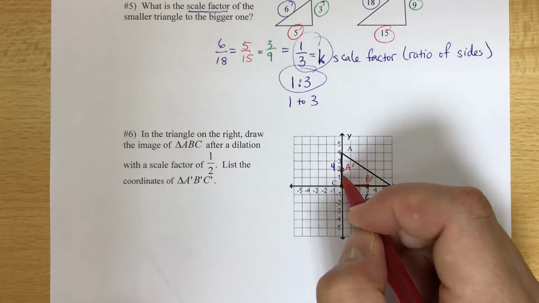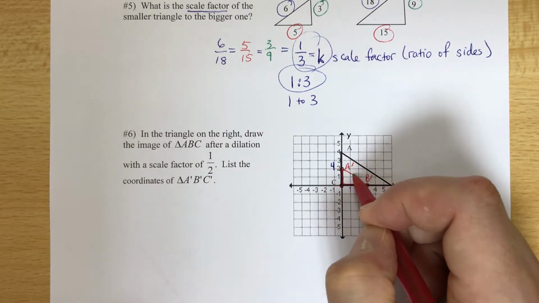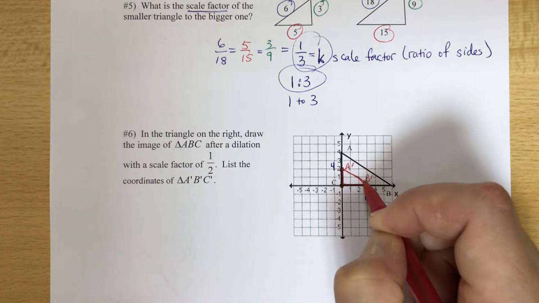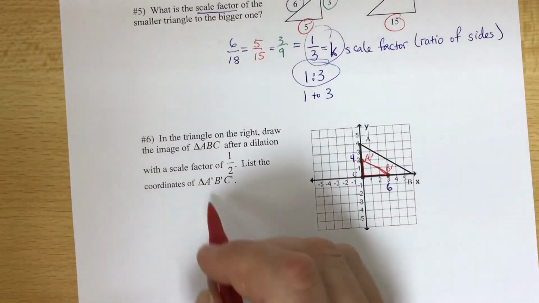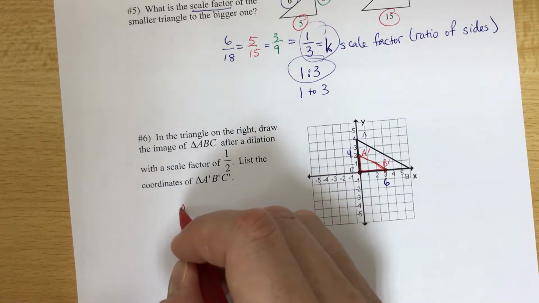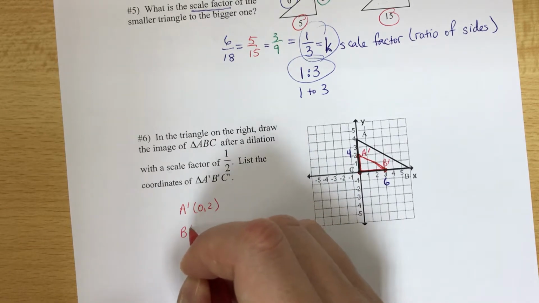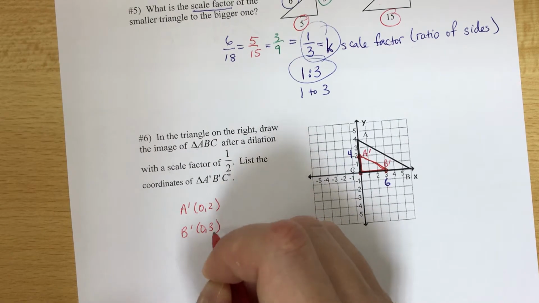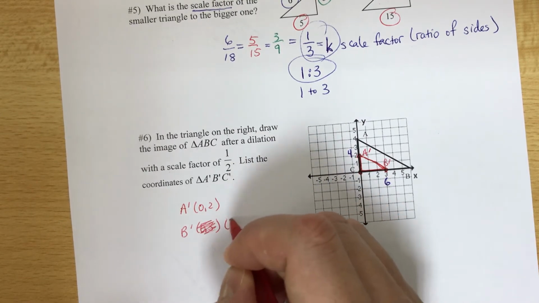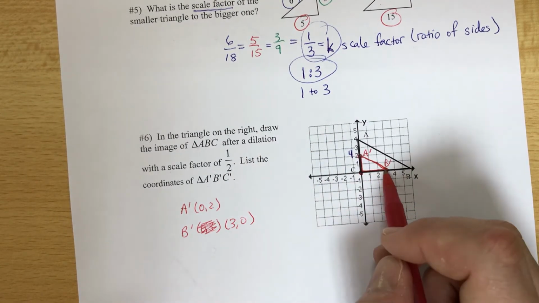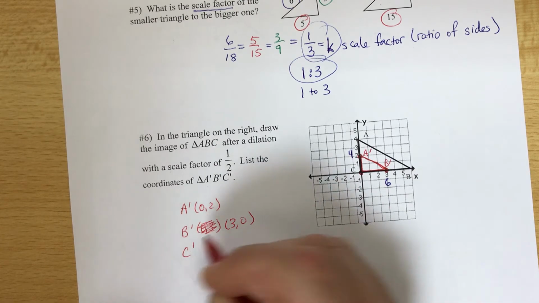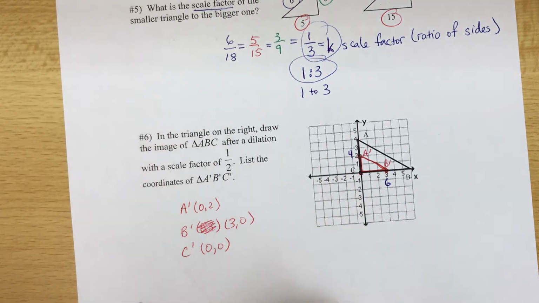And if you draw this, that would be the new triangle. So the coordinates, A prime would be 0, 2. B prime would be 3, 0, excuse me. X, Y. Now, C prime would not move. C prime would be 0, 0.